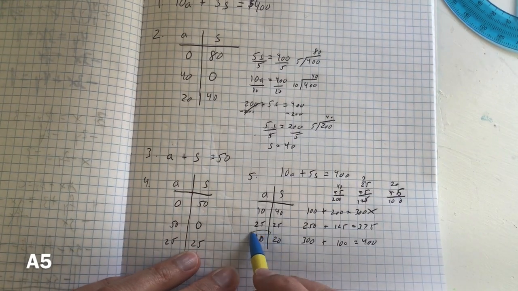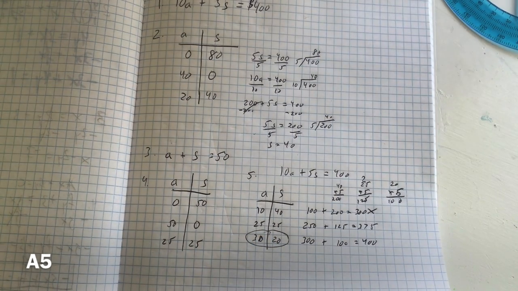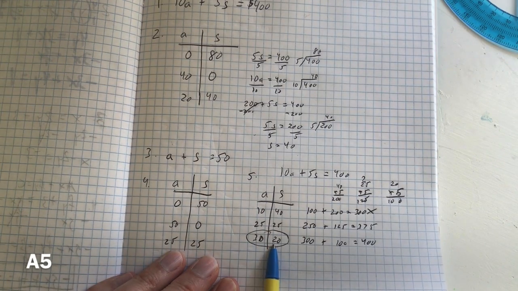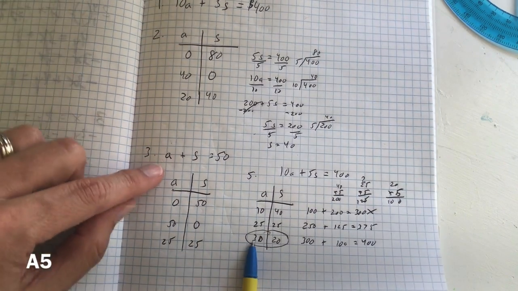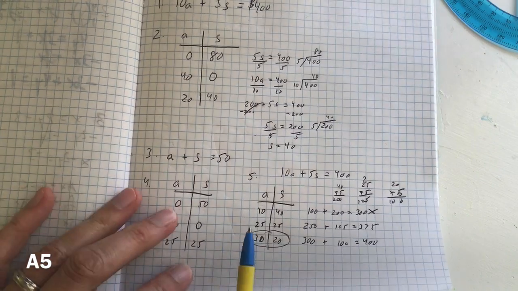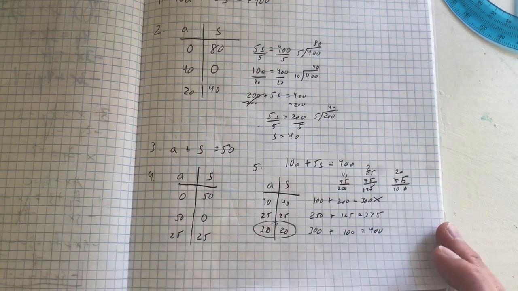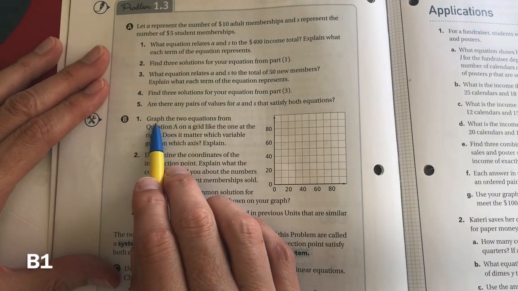So it turns out that this is the situation that satisfies both of the equations. 30 adults, 20 students gives 400, and 30 plus 20 would equal 50. So this is how you would find that out. All right, on to part B.